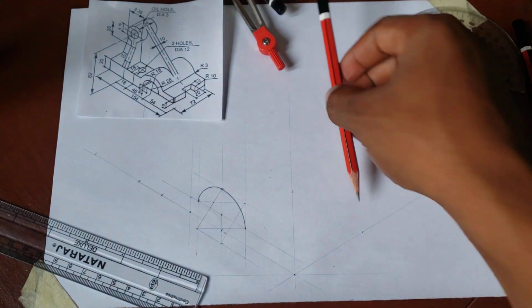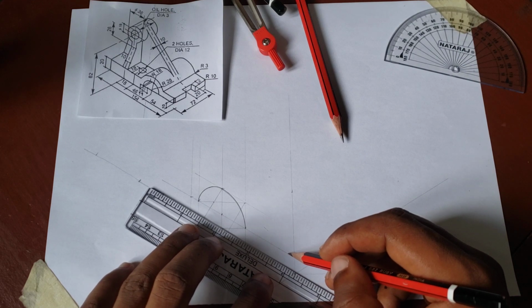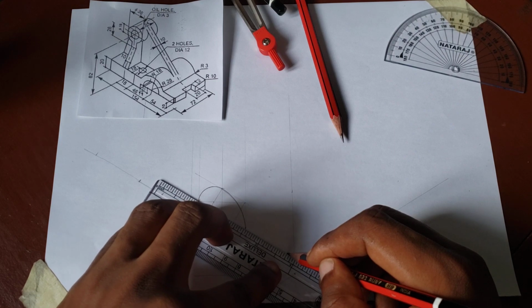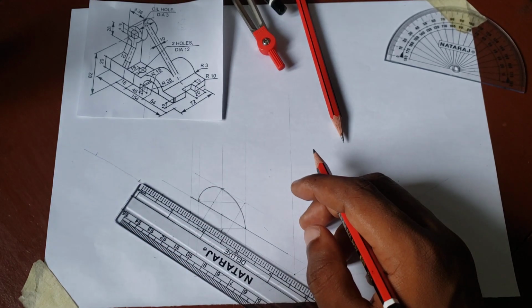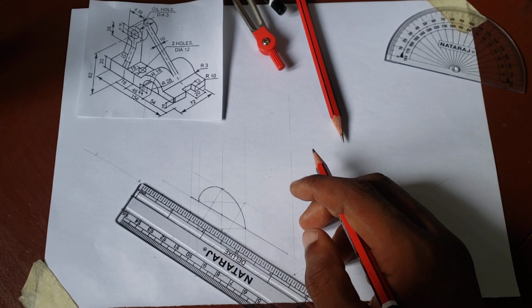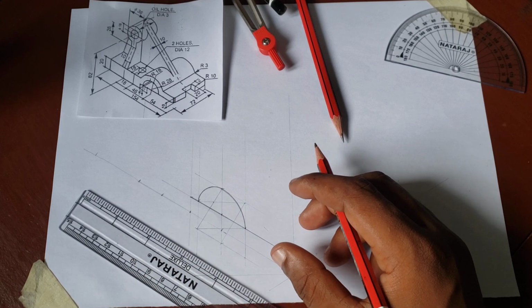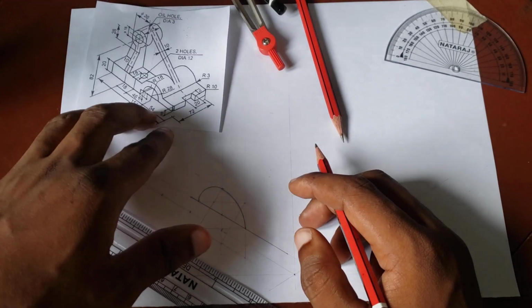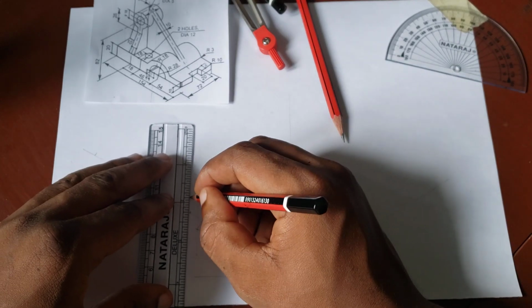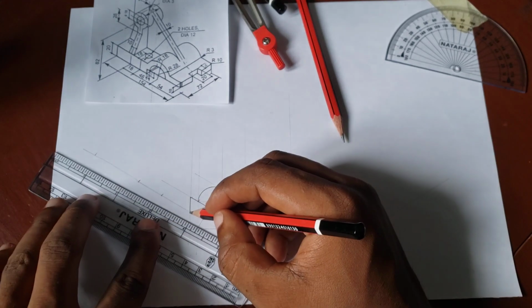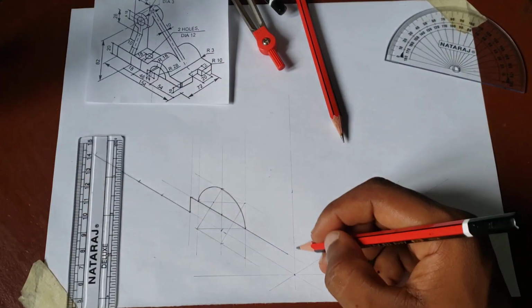Okay, and that is my semicircle. Now I may connect it here. I may bold my lines. Okay, then to this point, then to that point.